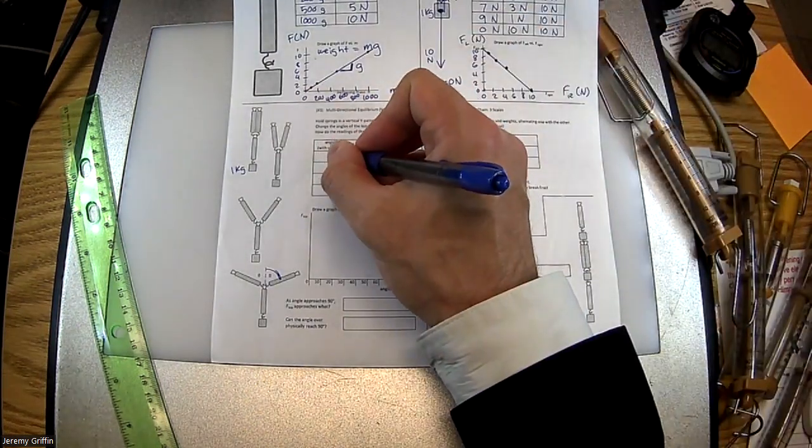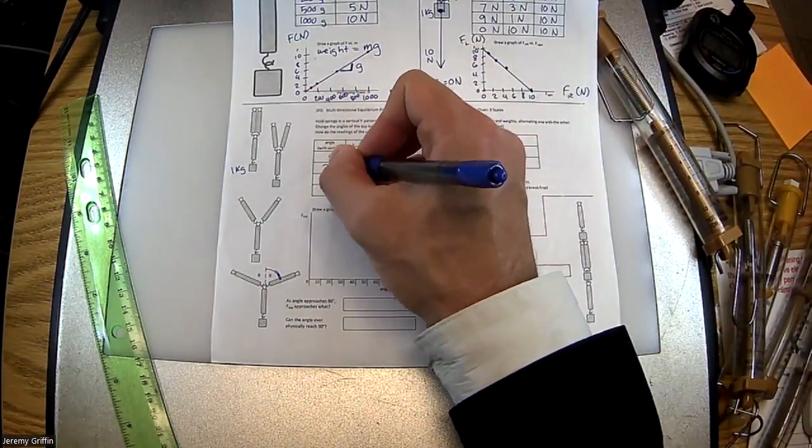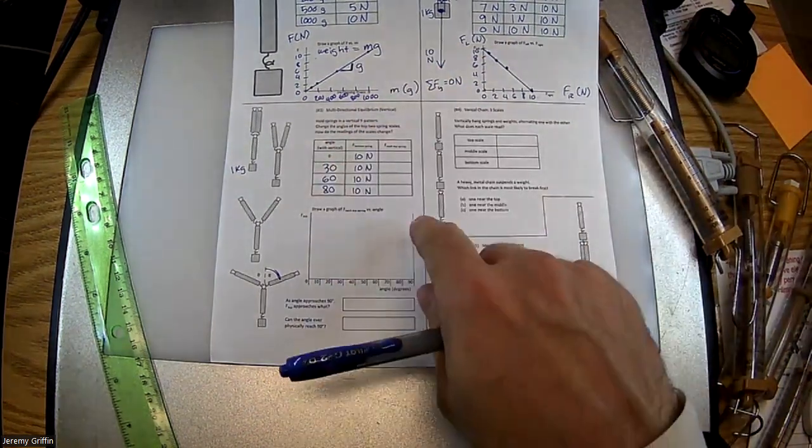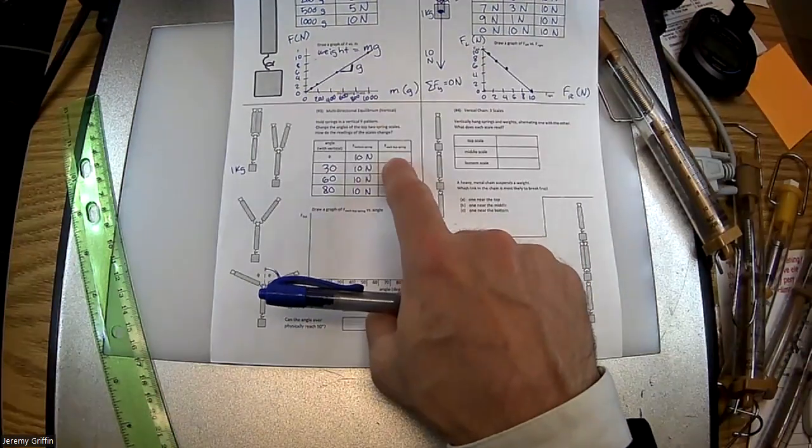So here's the 3 angles I'm going to pick. Well, 0 is already given. I'm going to go 30, 60, and then 80. And you guys are going to see why I picked those after I work this out. Okay. What's the force on each top spring?